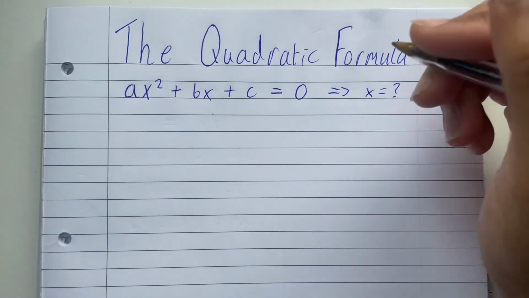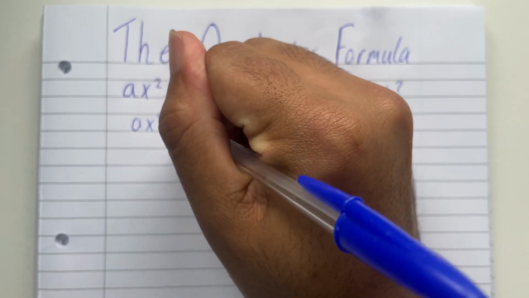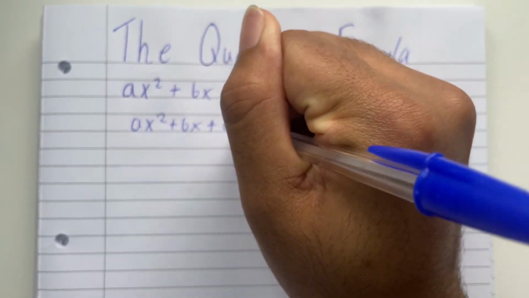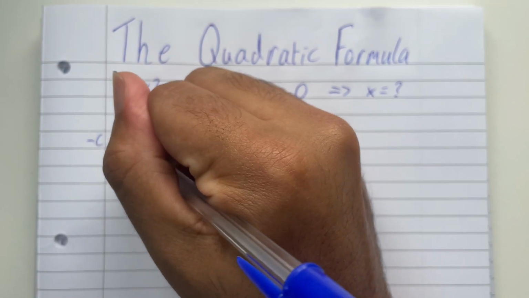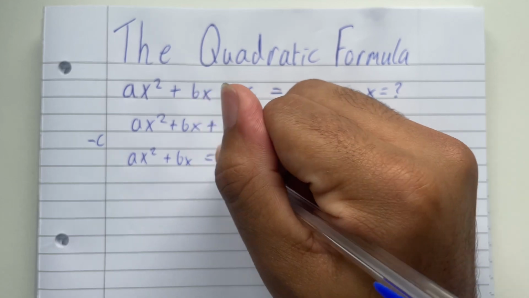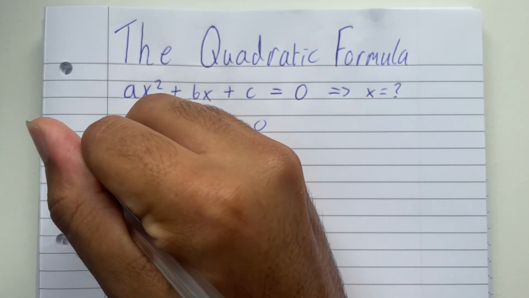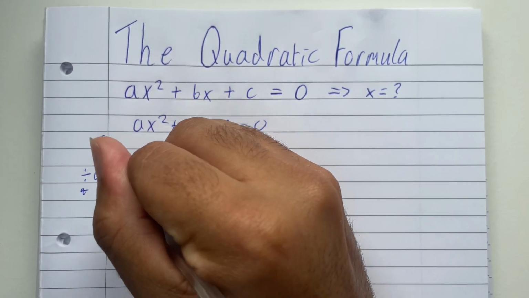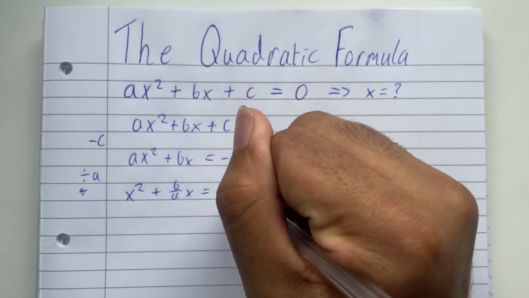So let's just start off. Having our ax squared plus bx plus c equal to 0, minusing c from both sides would get ax squared plus bx is equal to negative c. Now, if I divide both sides by a, we get x squared plus b over ax is equal to negative c over a.